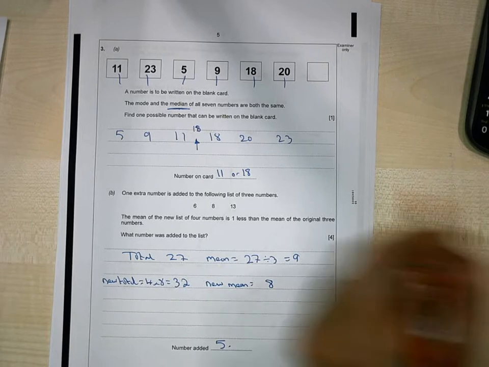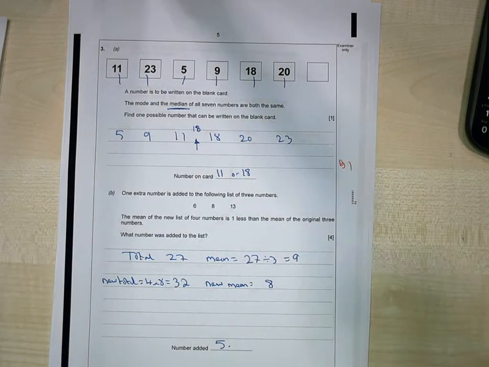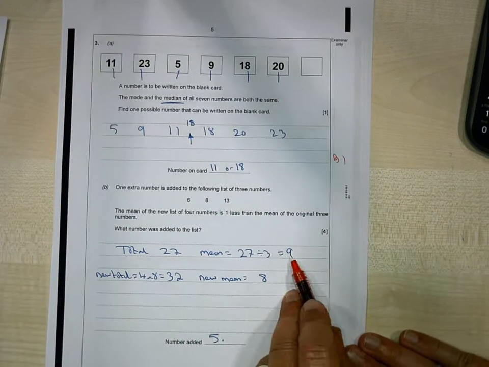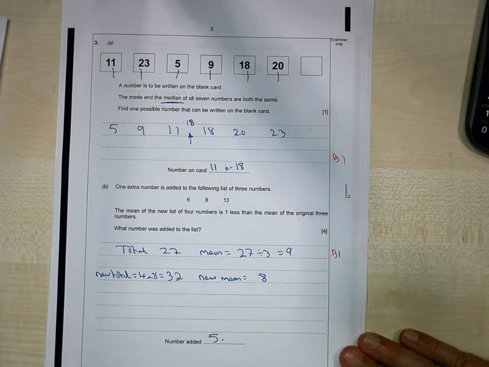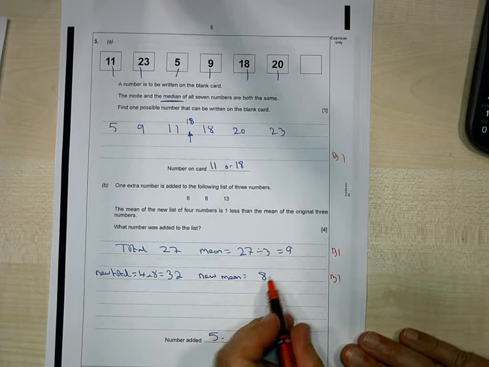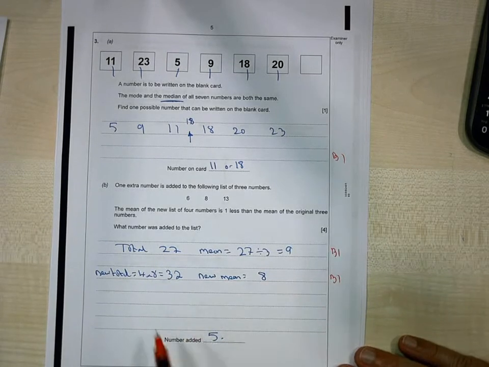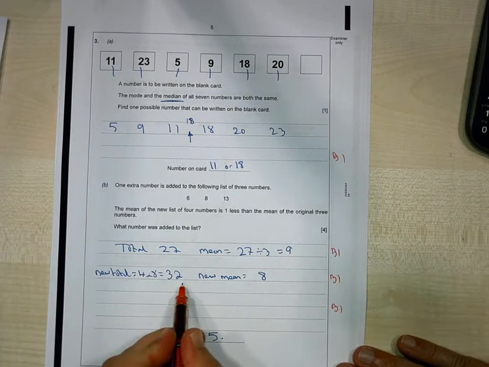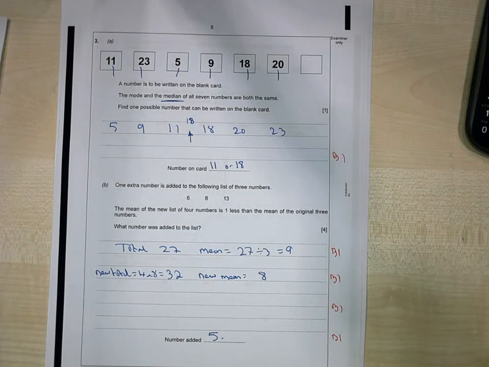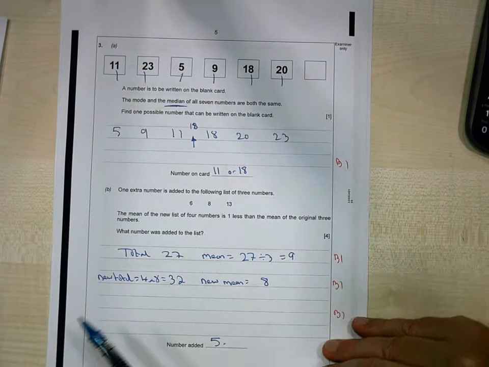Okay, marks for that. So just 1 mark for the 11 or 18. And then for this one, there's 1 mark for working out the original mean. There's 1 mark for working out that the new mean is 1 less, which is 8. There's 1 mark for working out the new total is 32. And there's 1 mark for the final answer. So it's really important to remember that if they give you the mean and however many bits of data there are, you can find the new total.